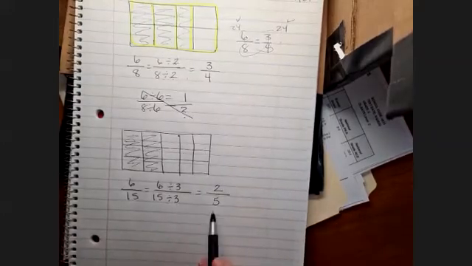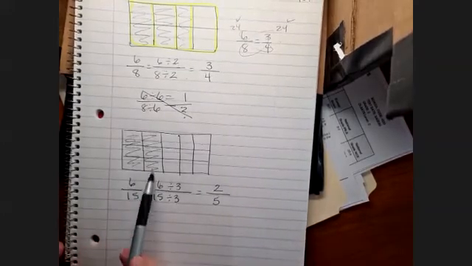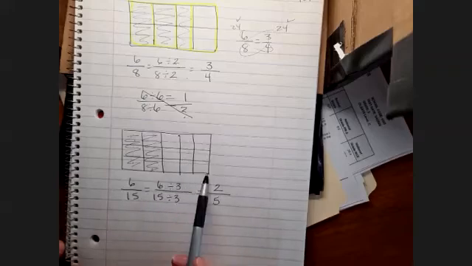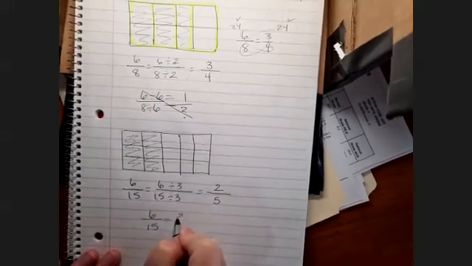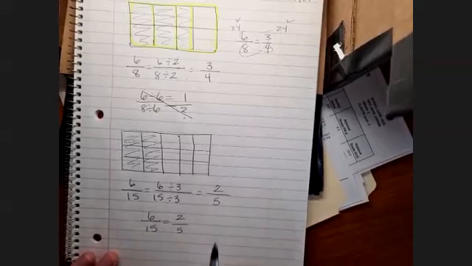So I get 2/5. So I can see 2 out of 5 columns. I want to check and make sure that that is equivalent. So I'm going to do cross multiplication.